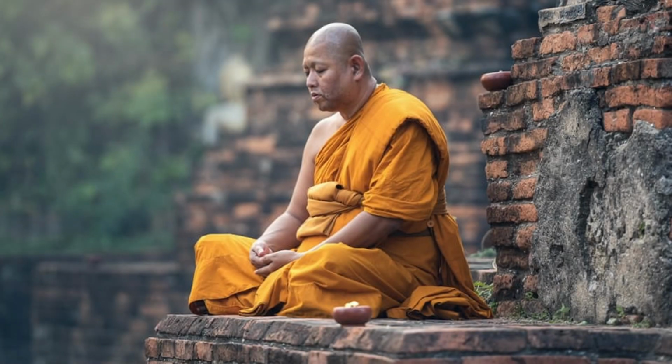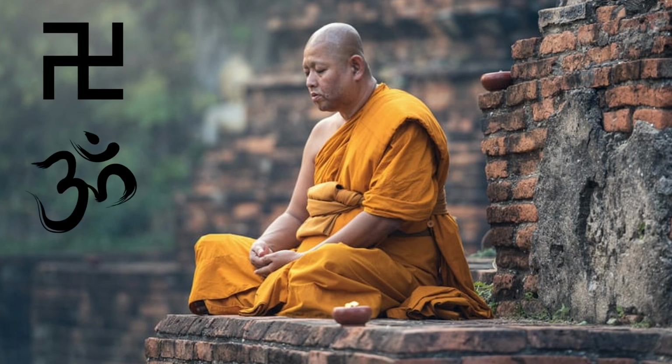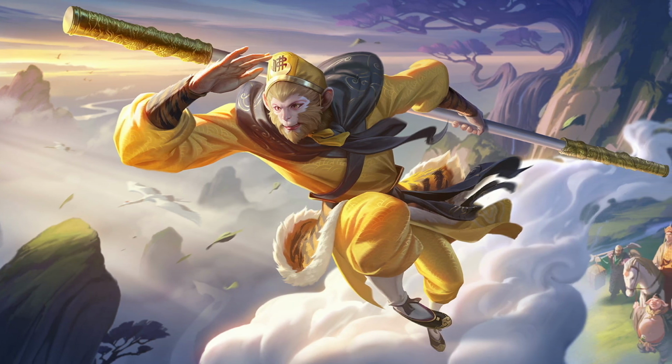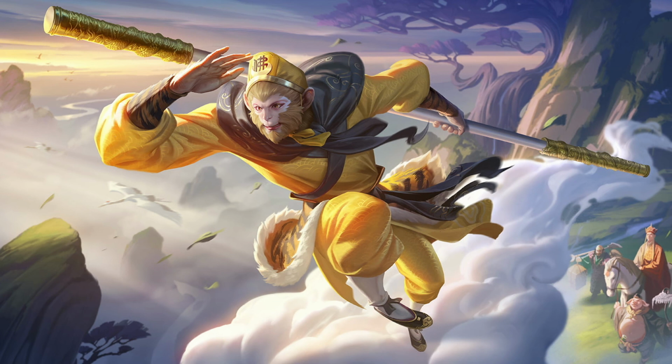Void or emptiness in this case refers to the highest state of meditation one can achieve. This concept can be found in various Eastern religions such as Buddhism, Hinduism or Japanese Zen Buddhism. Sun Wukong embarks on various travels and adventures, during which he acquires skills and weapons.